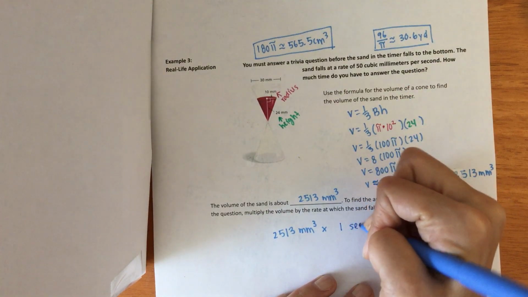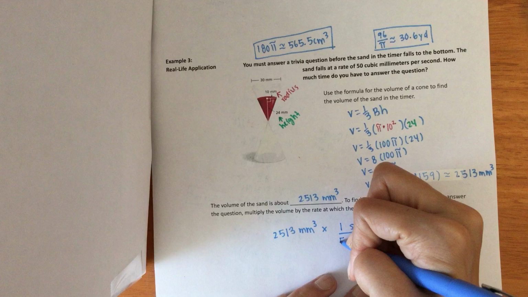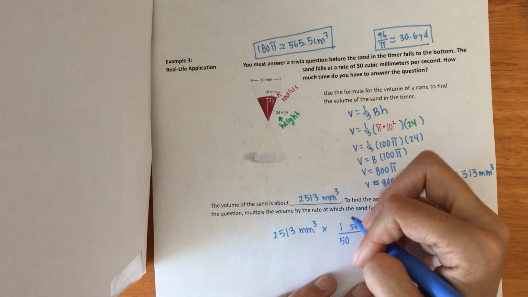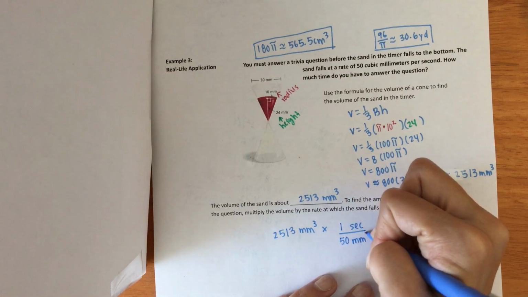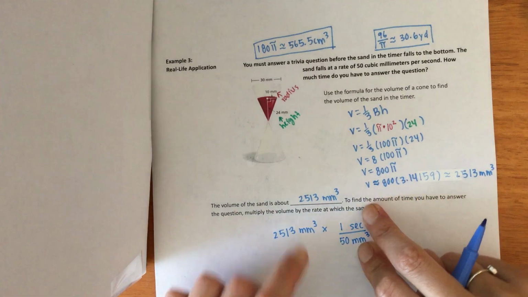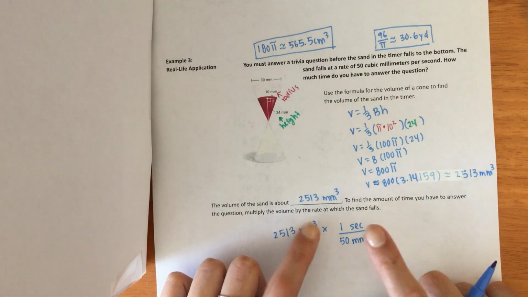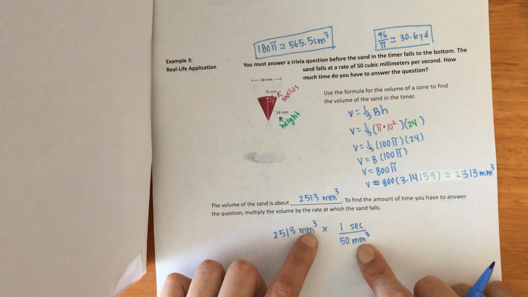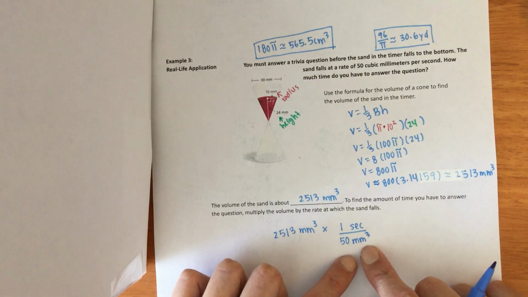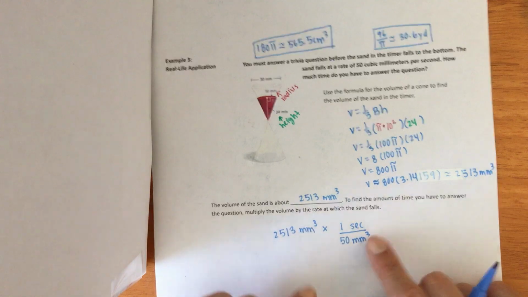So every second it falls 50 millimeters cubed. Now some of you are going to say, well, why do I need to switch it like that? And the reason is because I want to be able to cancel out my units here. When I have something over itself, it cancels, and that's what I'm trying to do here.